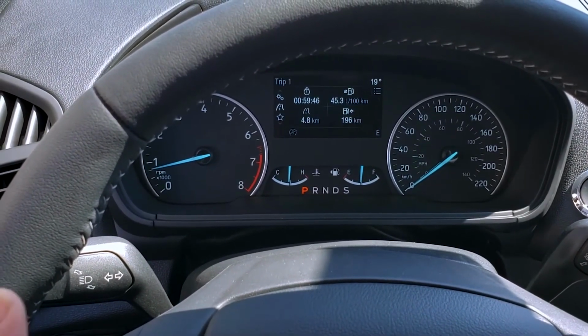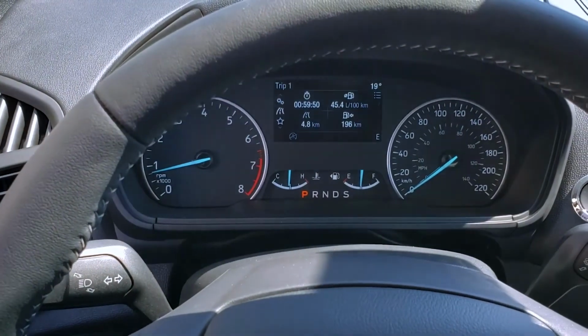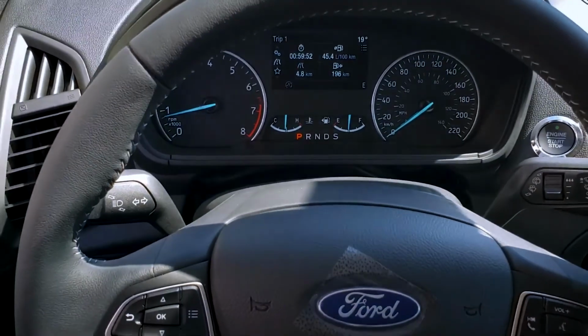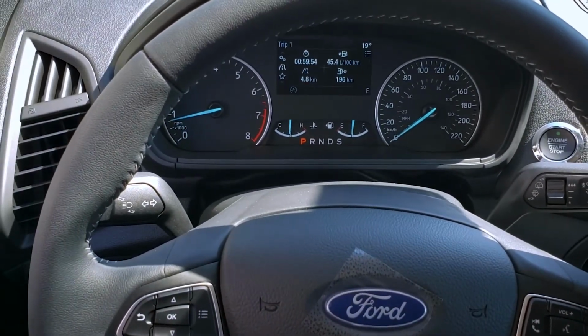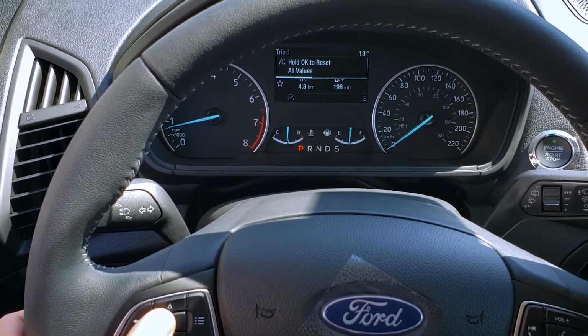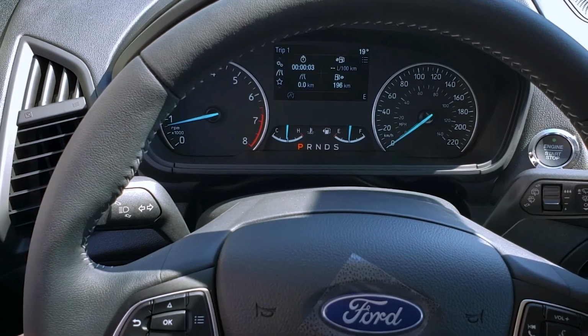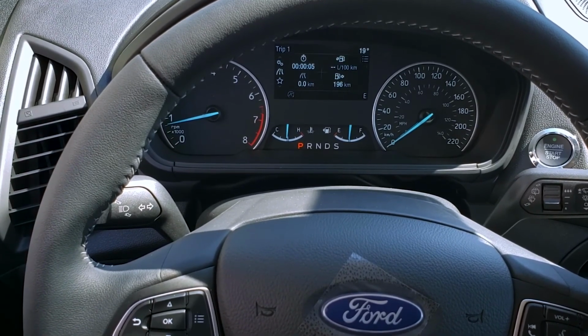is the trip one. Now, in order to be able to reset these settings here, what we're going to do is take a look at the buttons here. So we've got the OK button. All we're going to do is press and hold OK. And then there we go. That resets all the trip values for us. Pretty straightforward and pretty simple.